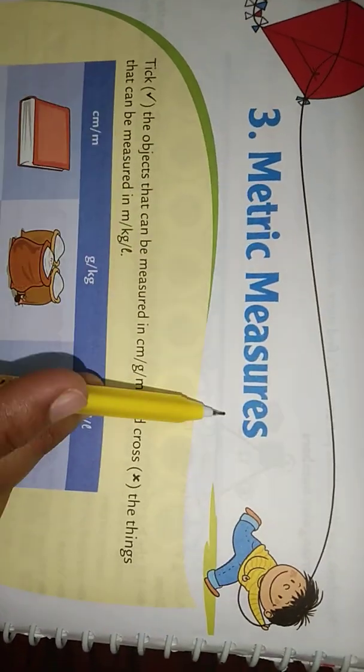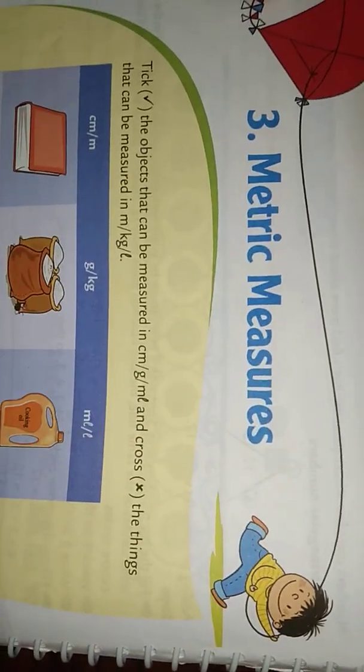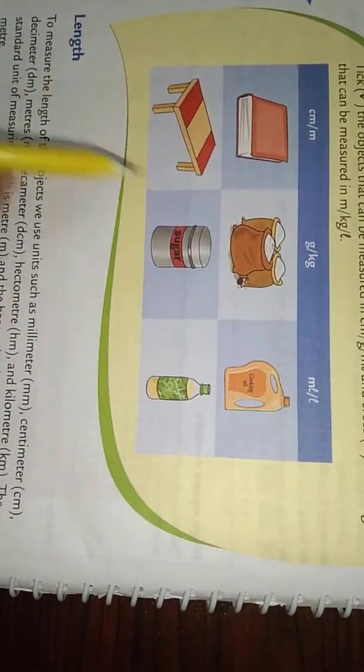Today we discuss metric measures. Metric measures means measuring units are known as metric measures. First of all, we discuss length. Length of a table, length of a book.